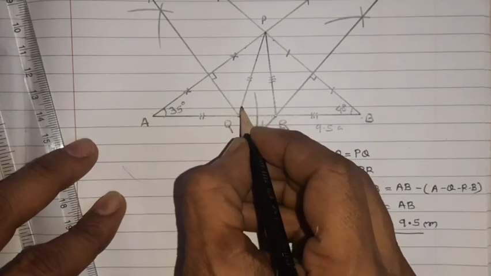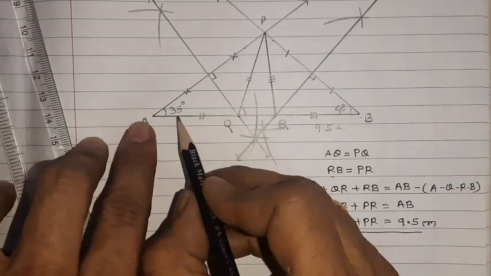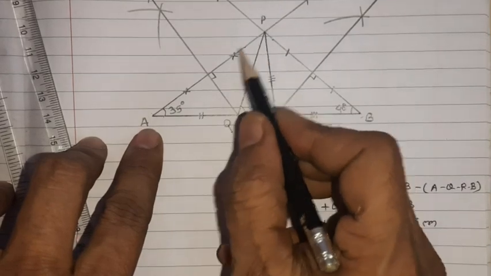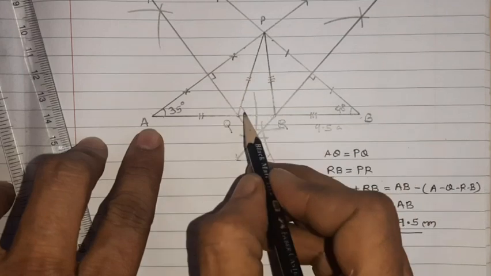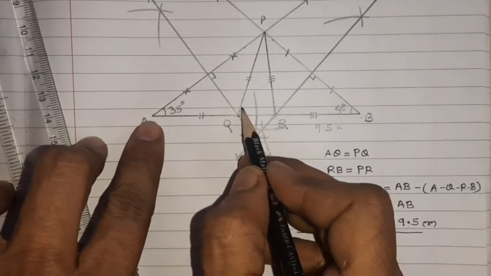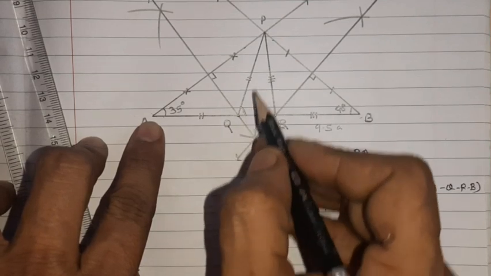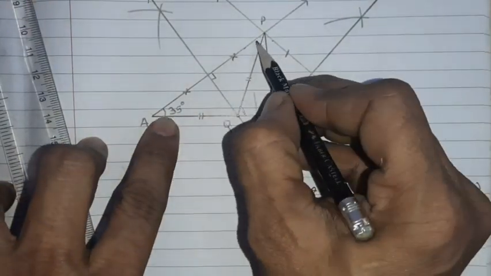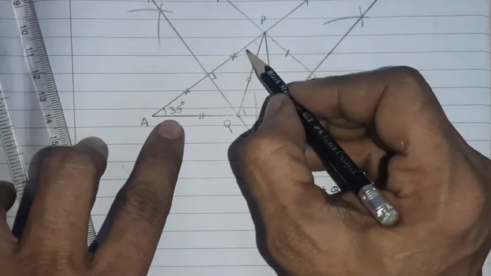Here, if you observe this angle, this is triangle AQP. Got it? And this angle PQR is an external angle, and all of you know that the measure of an external angle is equal to the sum of its remote interior angles. Therefore angle PQR is equal to angle A plus angle P. Now dear student, angle A is 35 degrees. This angle P is also 35 degrees.